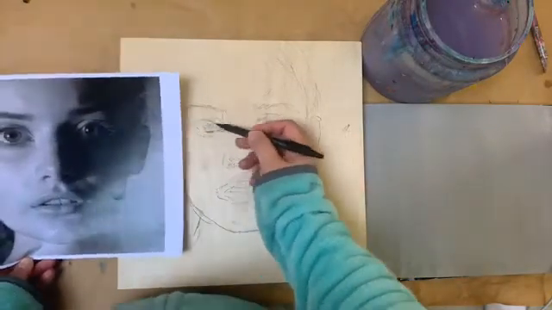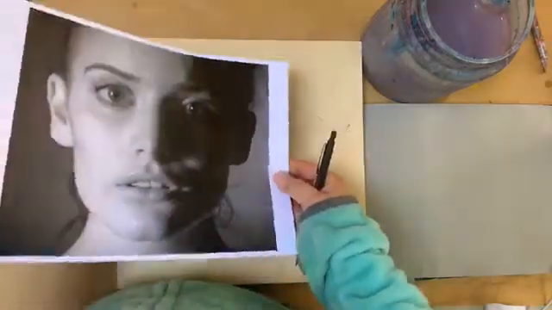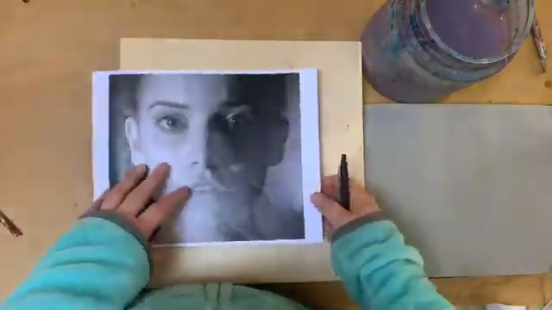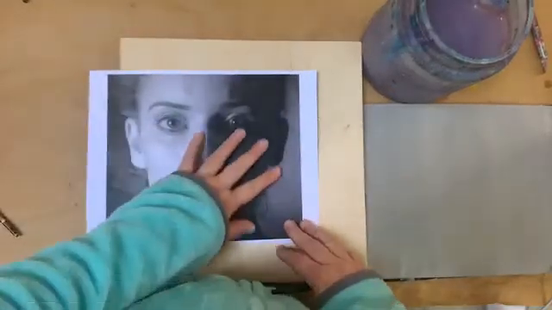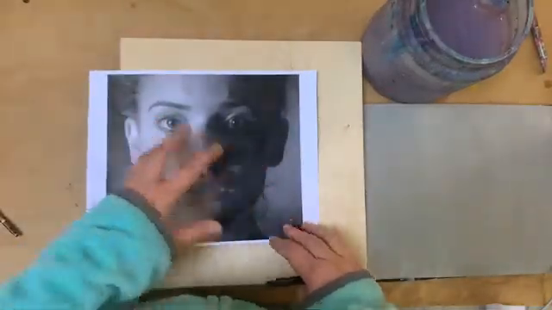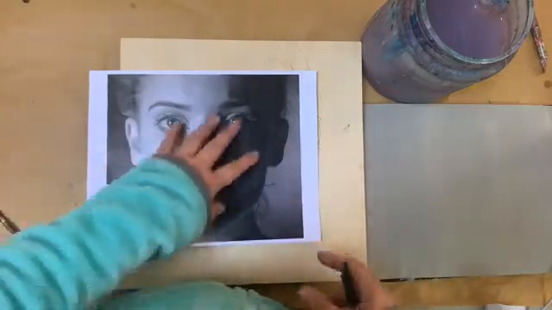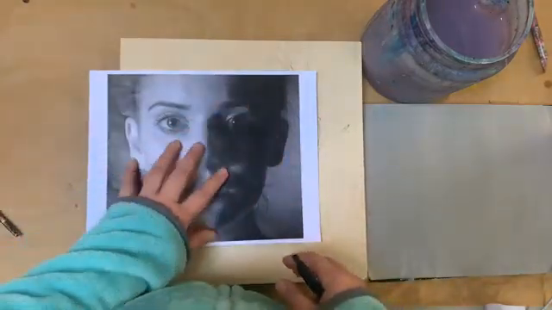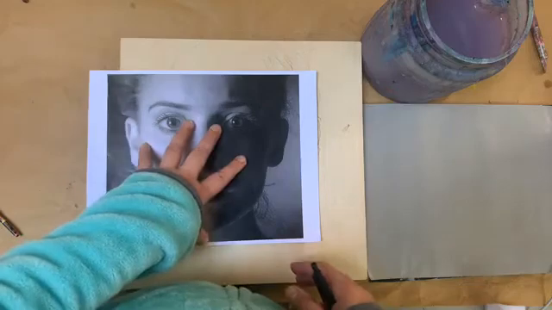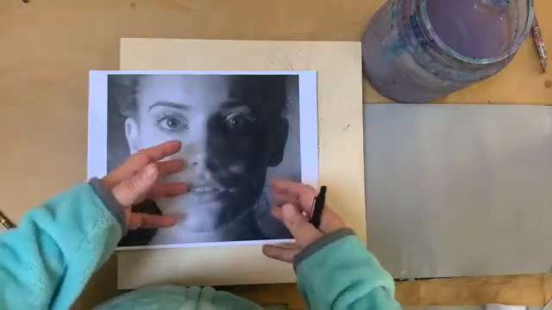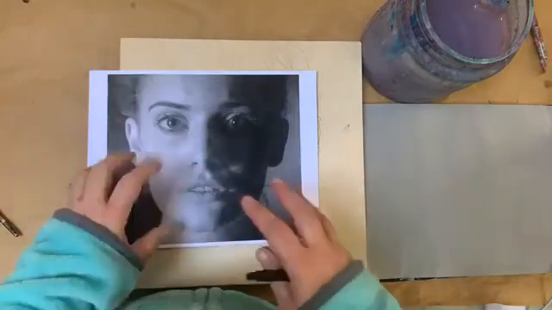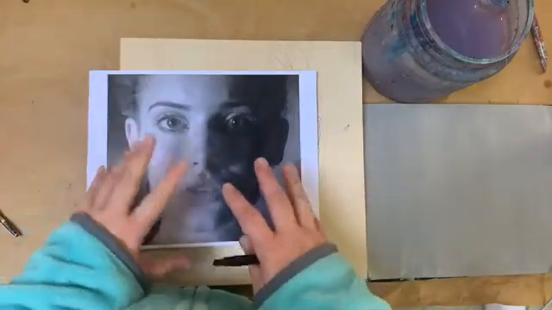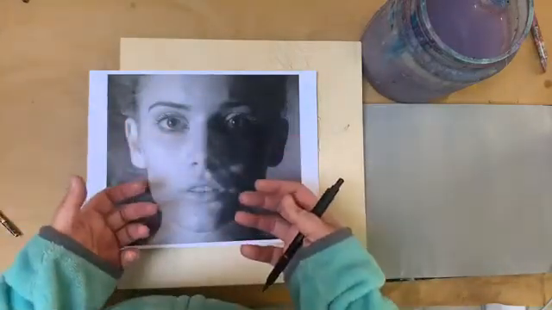All right, so what I'm looking at when I choose a photo reference for my work, especially with portraits, is to find something that has a lot of shadowing on the face. Because us painters really need that value difference. This is how we create this illusion of space on our canvas.